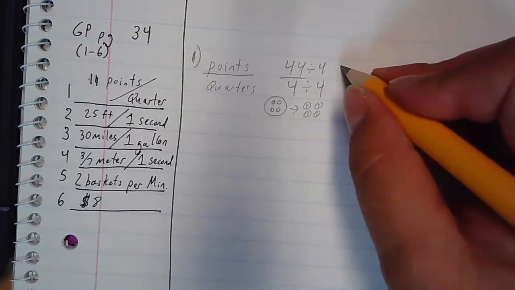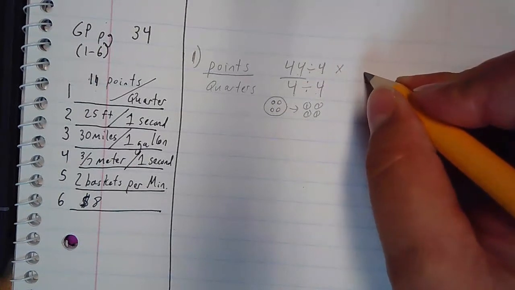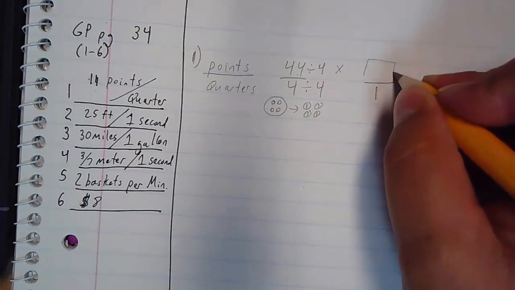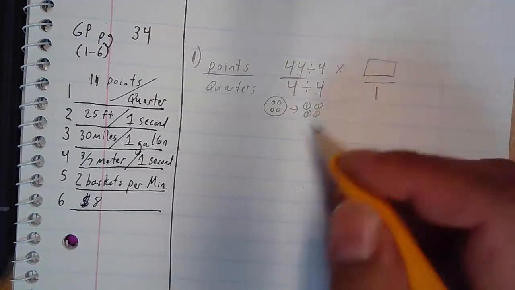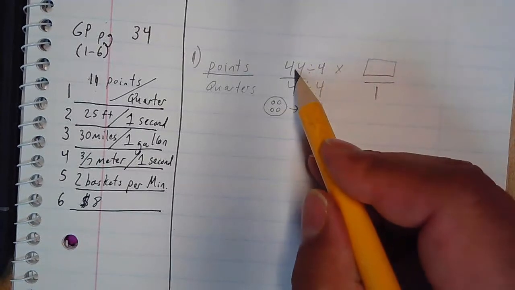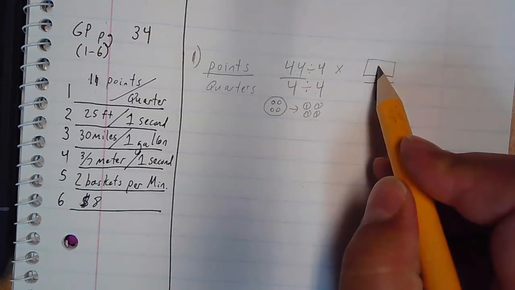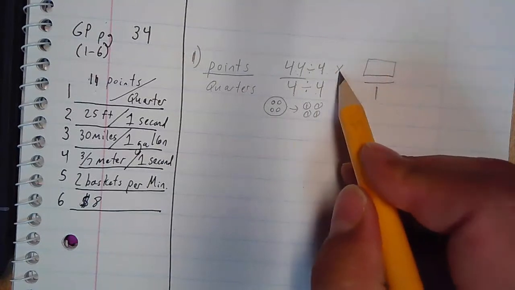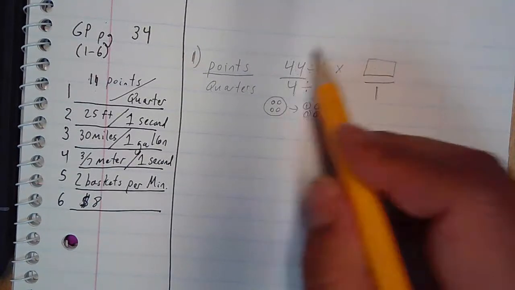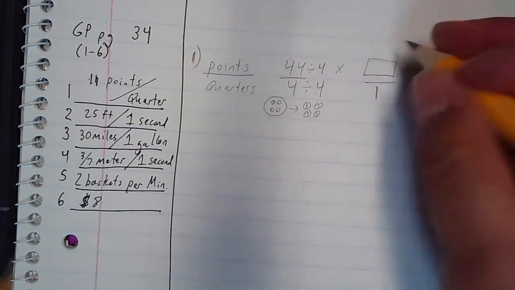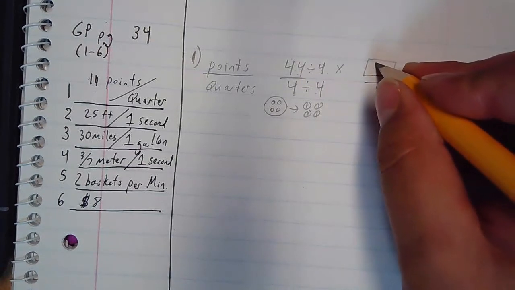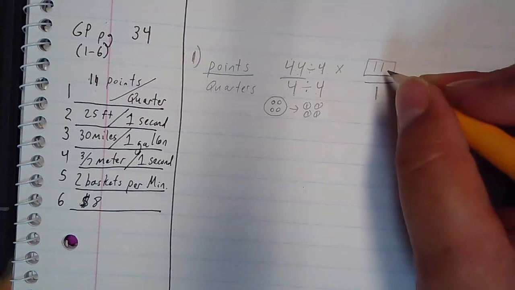Now, this might confuse you, but just bear with me for a minute. If you really know your times tables, all you got to do is this. 44 divided by 4 is what? If you don't know, then go backwards. 4 times what number gives you 44, right? Now, if you know your times tables, you know it's going to be 11.